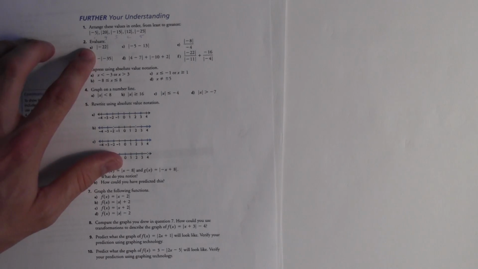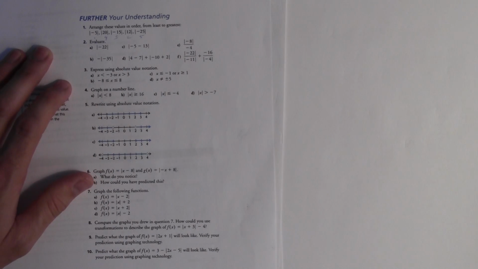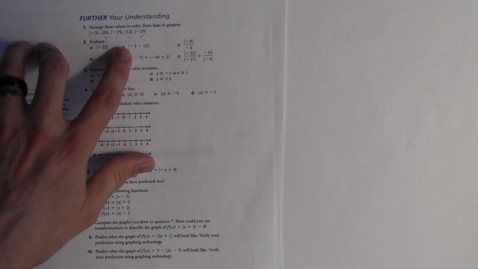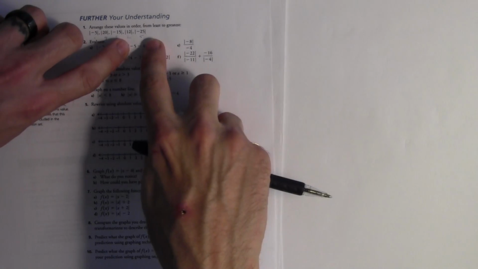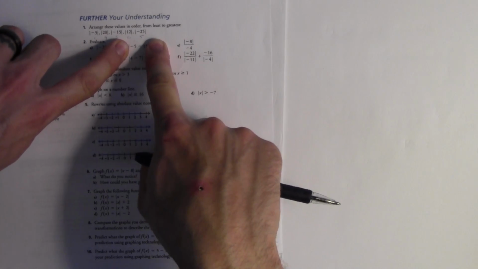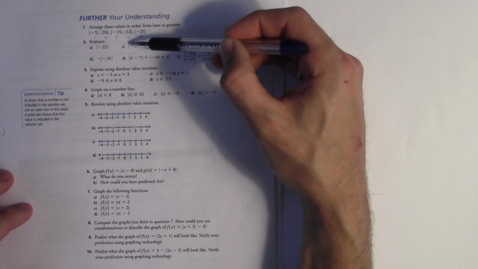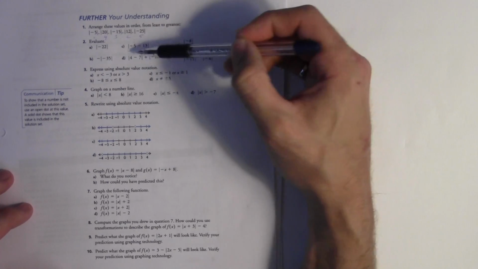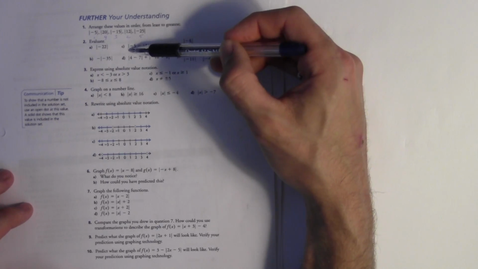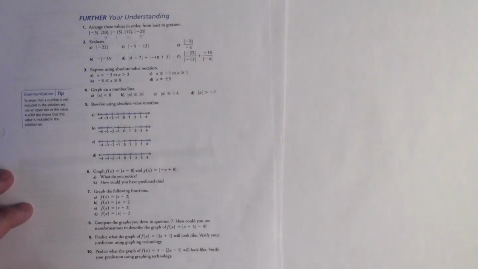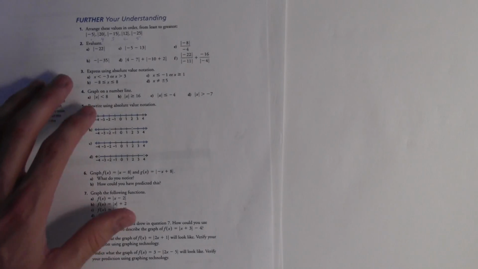Simple. Evaluate. Number 2, also very simple. No issues with that. You guys should have no problem with that. Any negative value, you would do the operations, treat the absolute value brackets like regular brackets. So you conduct the operation inside them and then absolute value. Okay? Don't take the absolute value of negative 5 now until you've combined it with the negative 13. Okay? I think that's pretty easy.